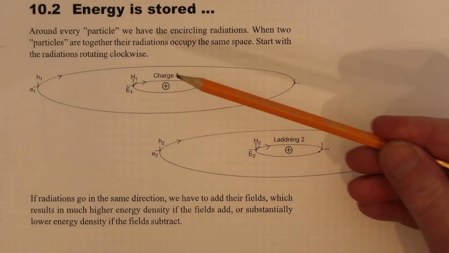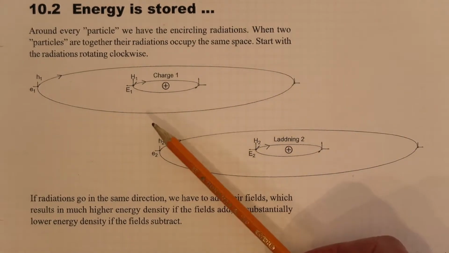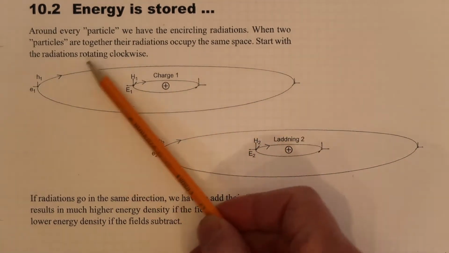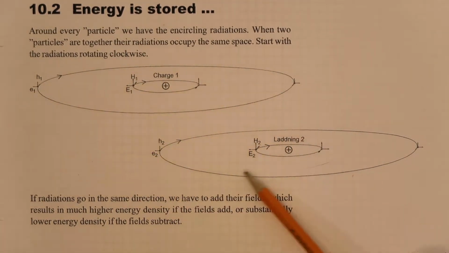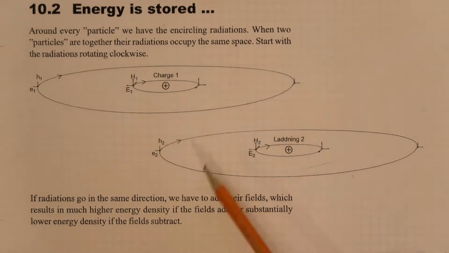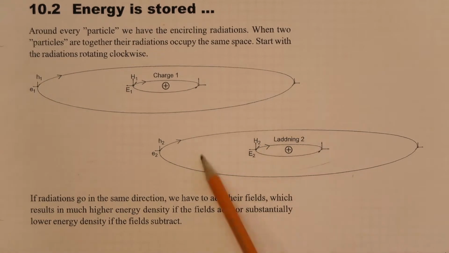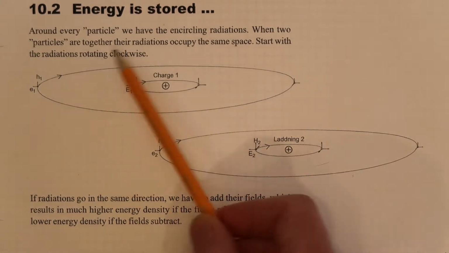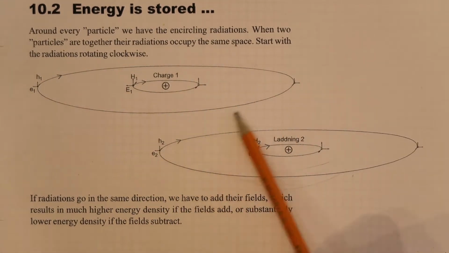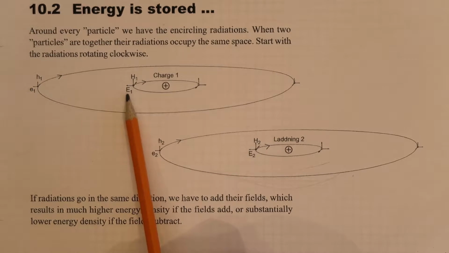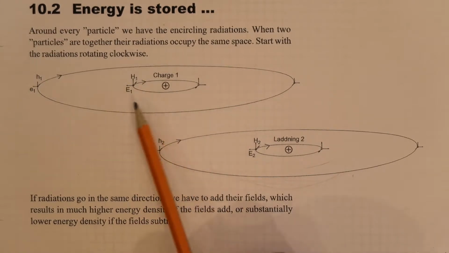This is two charges, and these are the radiations encircling clockwise. There are also radiations counterclockwise, but we are looking at the clockwise radiations now. And we have electric fields and magnetic fields in the radiations.